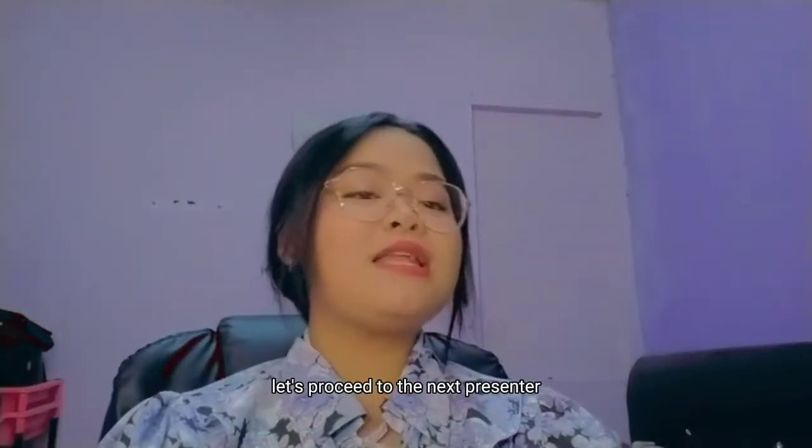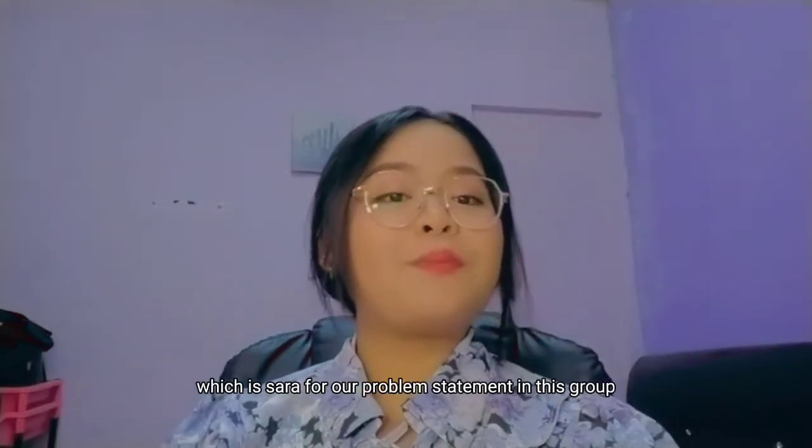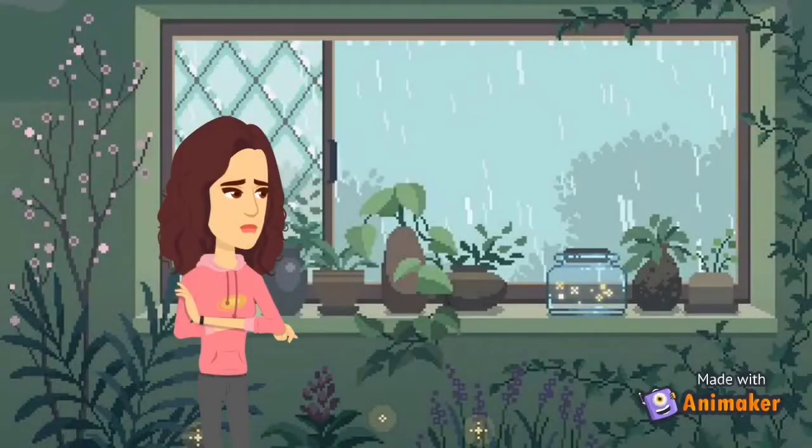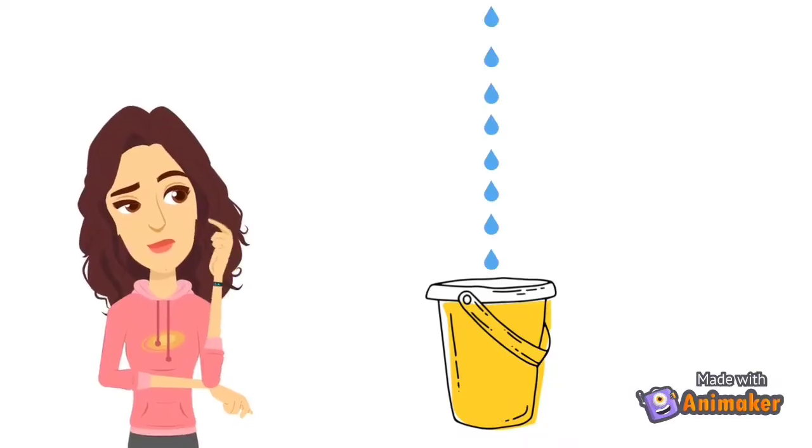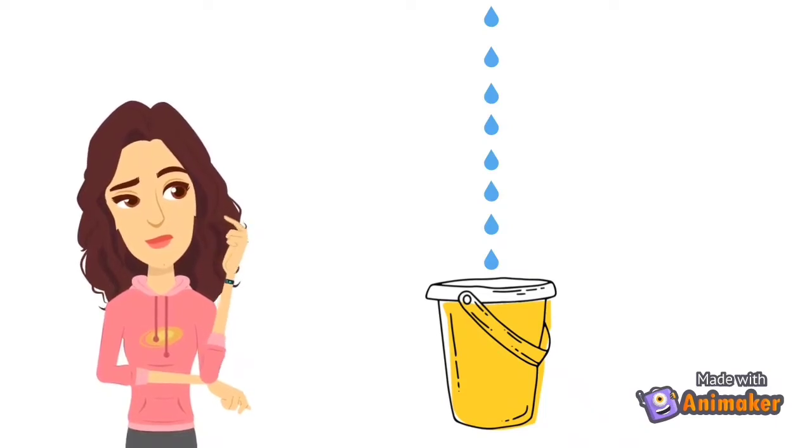Let's proceed to the next presenter, which is Sarah, for our problem statement in this group. Let's proceed with the story. On a rainy day, Aurelie felt bored because she could not go out to do her daily routine, which is jogging in the evening. She stared outside her house, hoping that the rain would stop. Accidentally, she saw a yellow cylindrical bucket outside her house carrying water from the leaking roof of her house. The water slowly filled the bucket. Then Aurelie was wondering how fast the water level in the bucket was increasing.